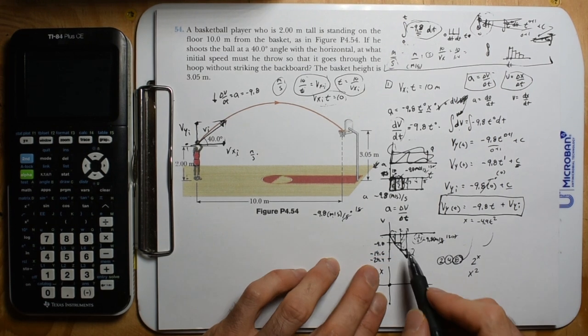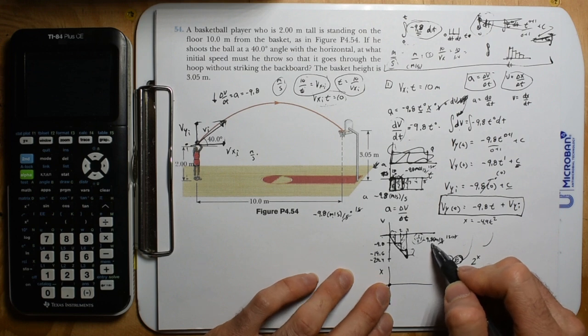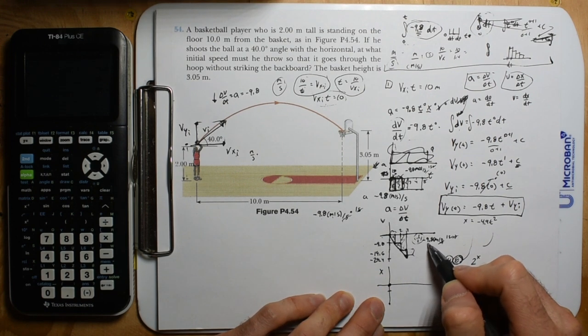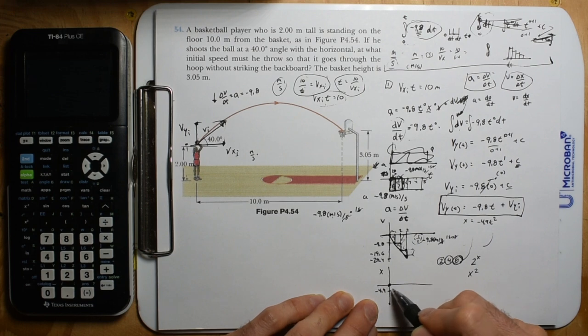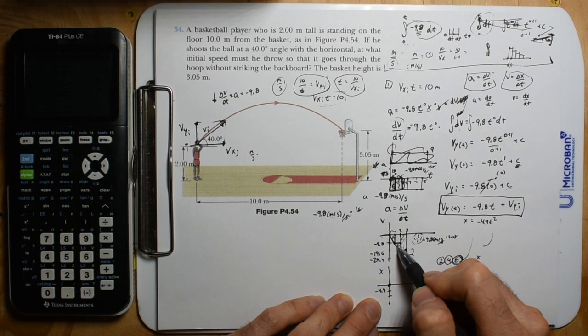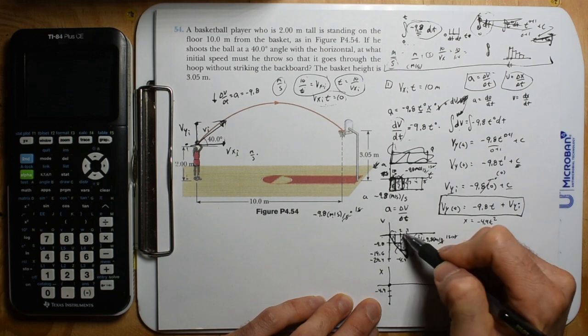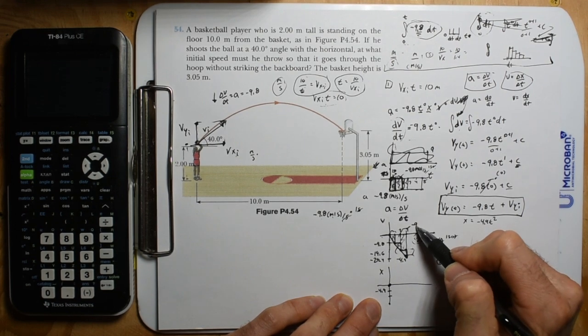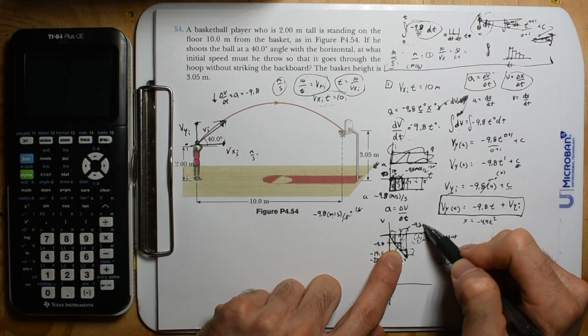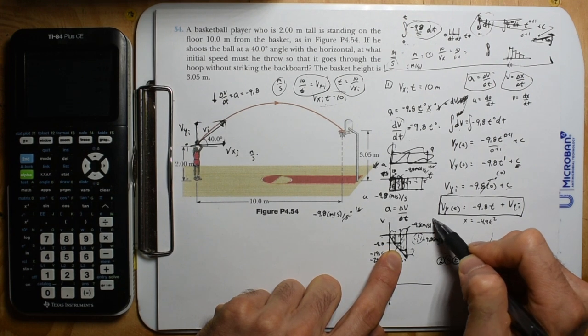So let's take a look at why that is. Here we have our first position of negative 4.9. And then once we get that, our next position is another negative 4.9. But then what is this? This is negative 9.8. Because the dimensions on this thing is negative 9.8 meters per second times 1 second.